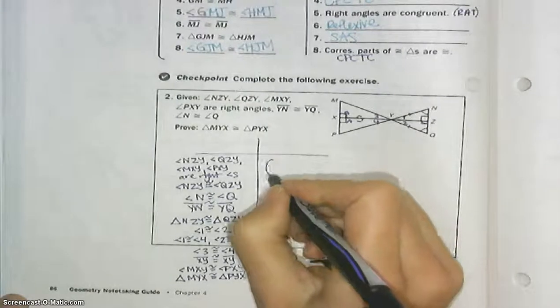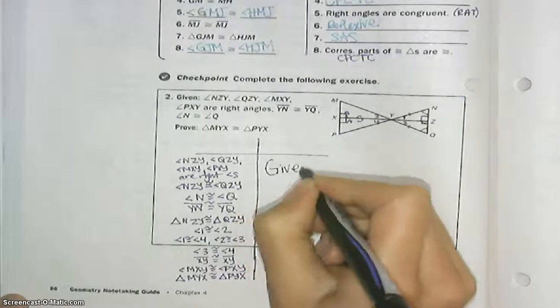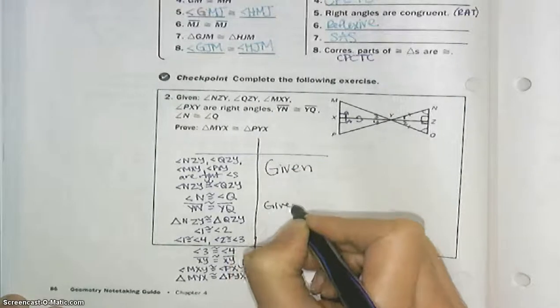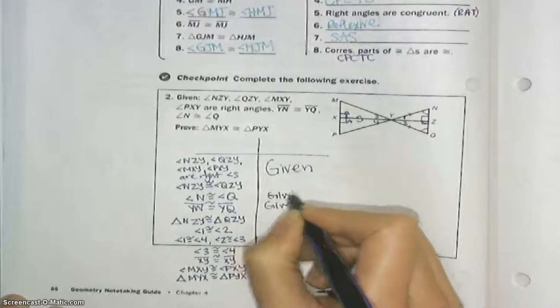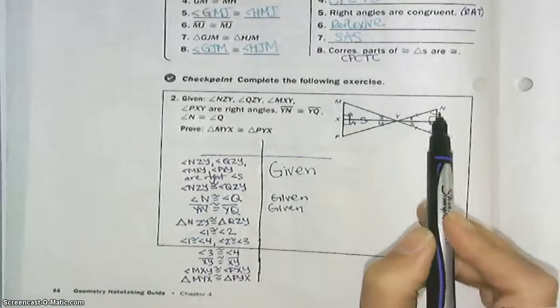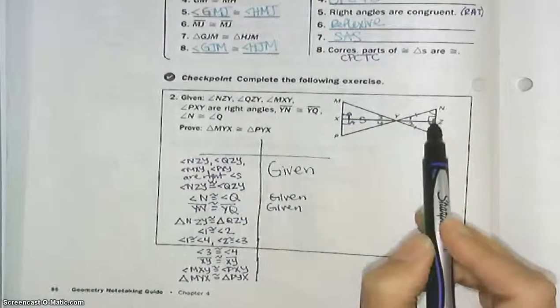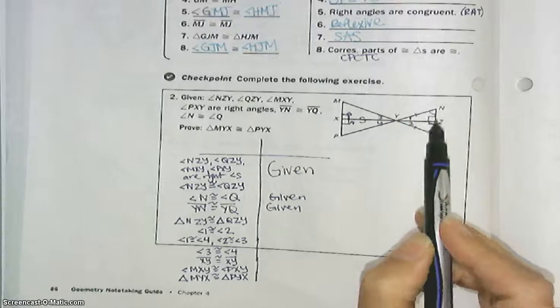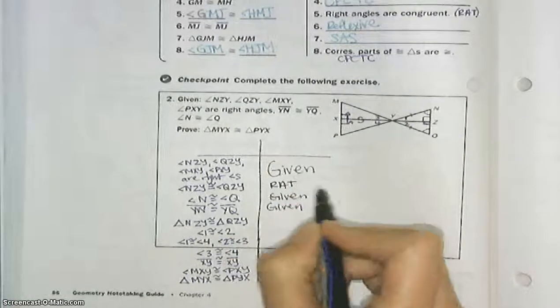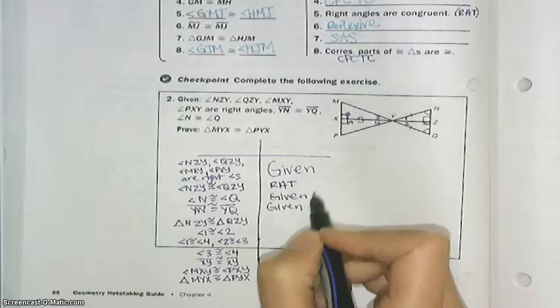All right, so I hope you found all the givens. This was one big set of givens. And then YN, this was given. This was given. All right, so why are these two angles equal to each other? Why is NZY, why is this angle equal to this angle? Well, they're both right angles. That's your right angle theorem. If you wrote both are right angles, that's perfectly fine.